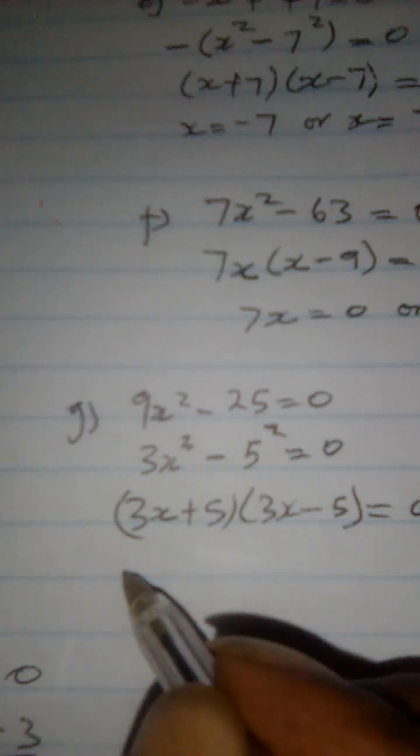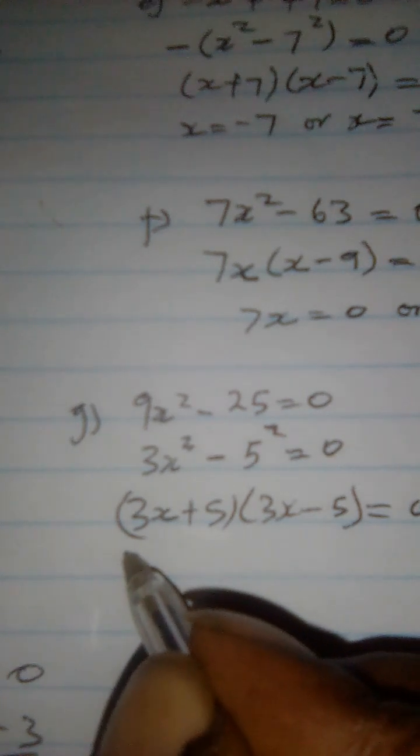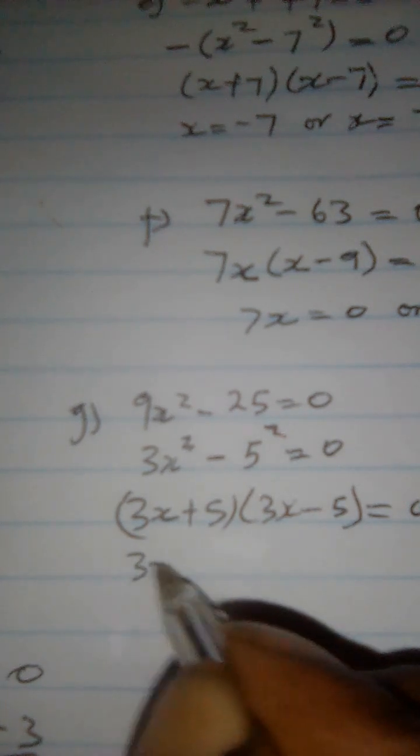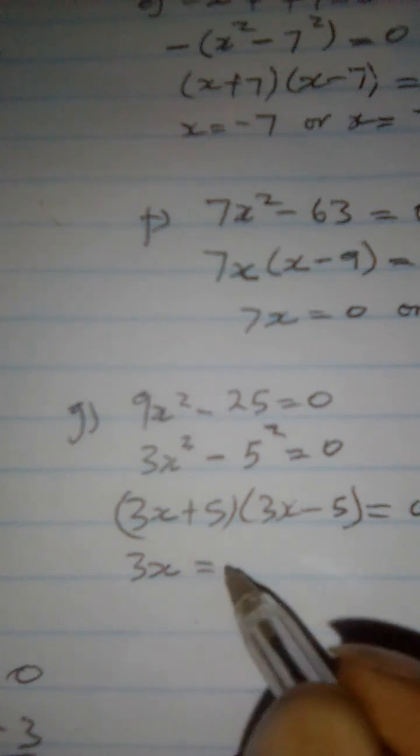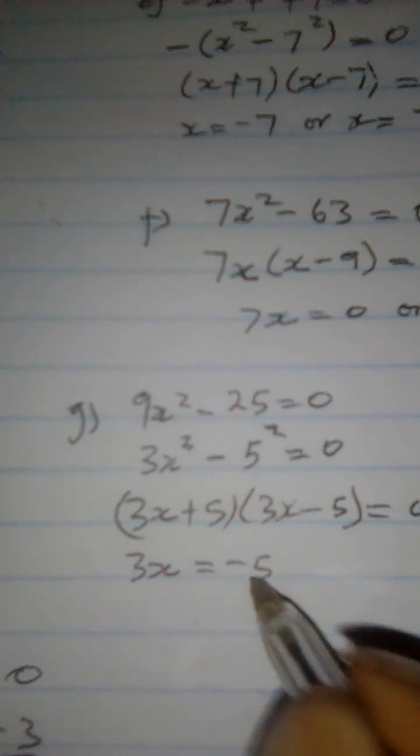So solving these, I'm going to have 3x equal to negative 5.